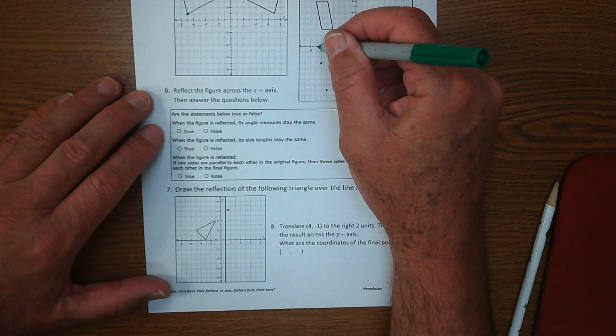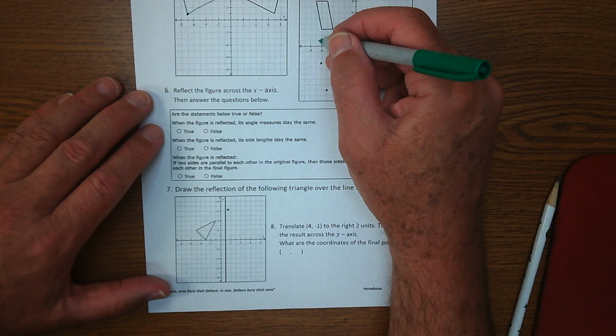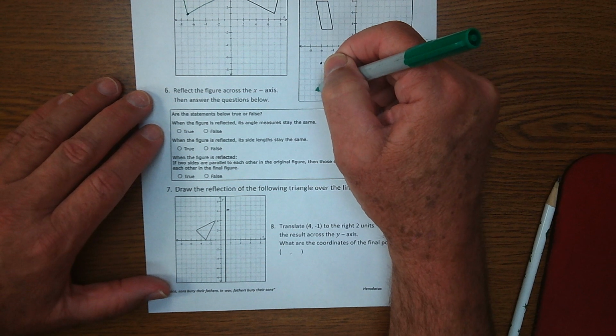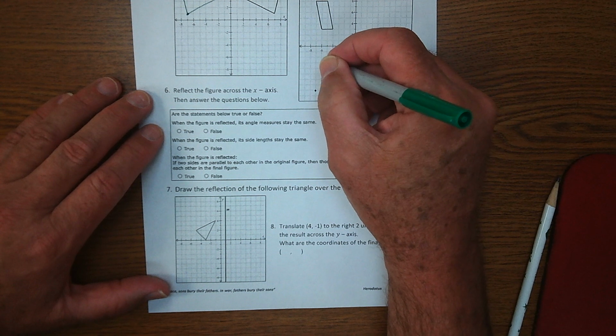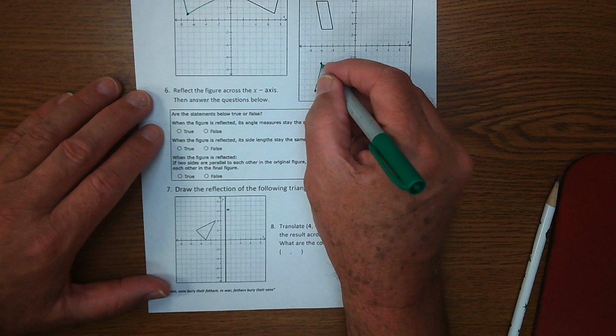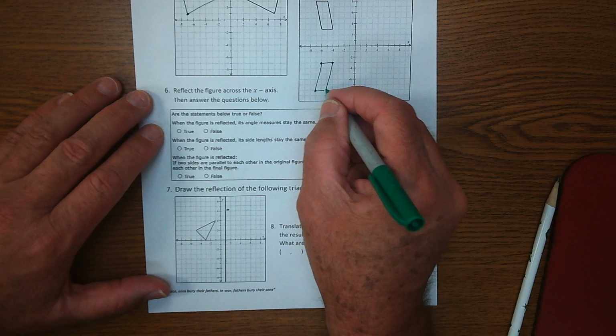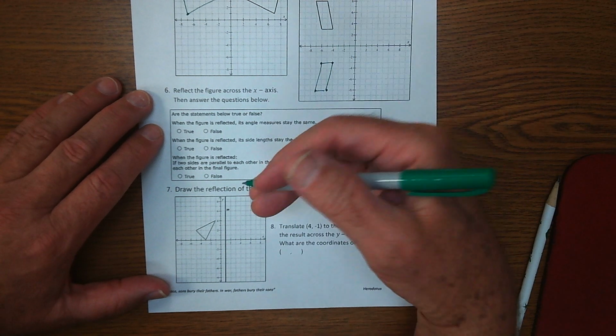This is negative 7 and 8, so negative 7 and negative 8. Then I'll put that reflection point down there. Draw my shape. This is easier on Alex. On Alex it has a line, you put a line there that reflects it for you, okay?